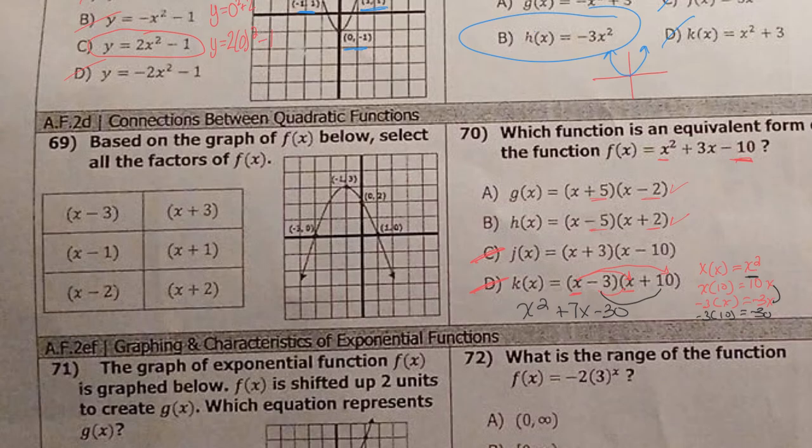So what I mean by that is outer terms are x times negative 2 on A, negative 2x, and positive 5 times x, positive 5x. On B, it's x times positive 2, positive 2x, and negative 5 times x, negative 5x. So if you add those up, on A, negative 2x plus 5x is 3x. On B, 2x minus 5x is negative 3x. Only one of those is the middle guy for 70.